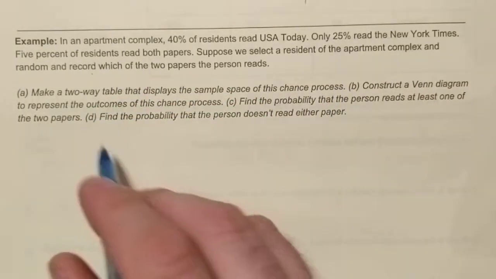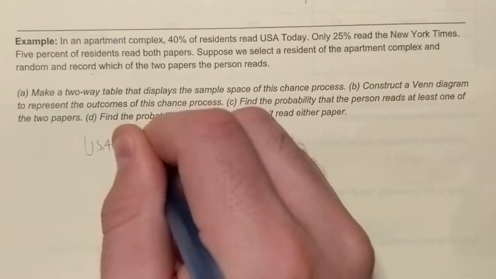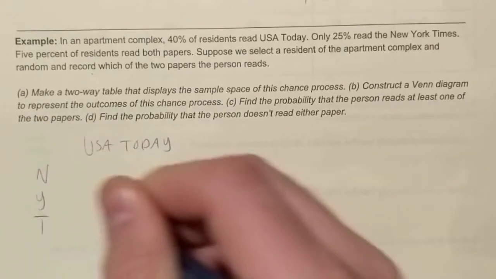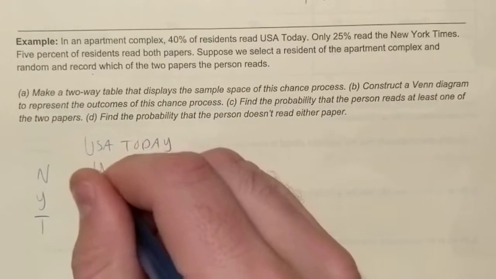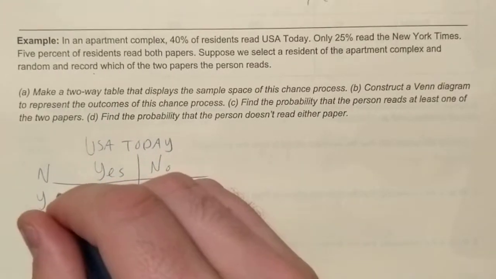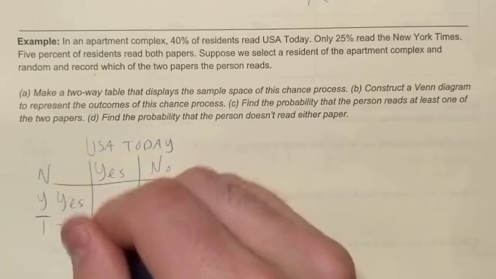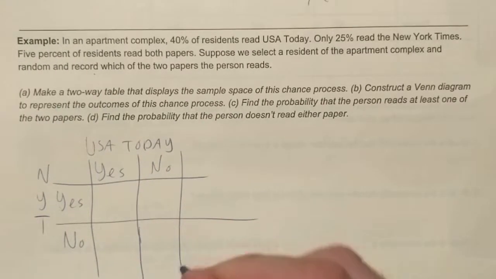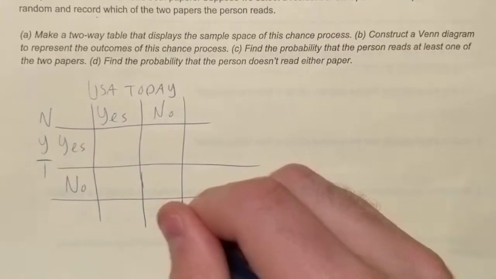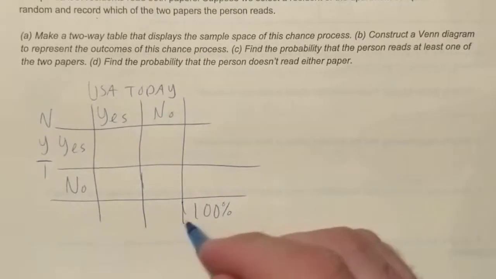Two-way table. One variable is USA Today. The other is New York Times. It's a simple yes or no question. Yes, no. And then yes, no. Okay. So the two-way table, for probabilities at least, bottom right corner, the total of the totals will be 100%.